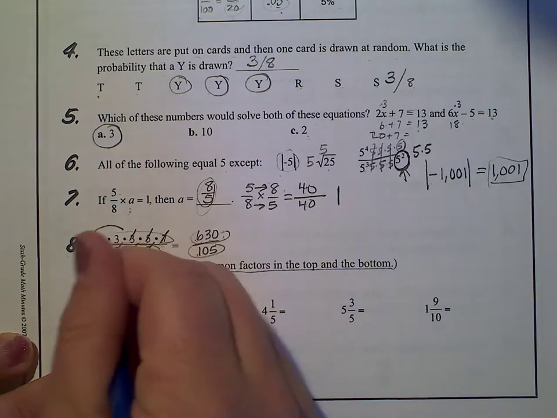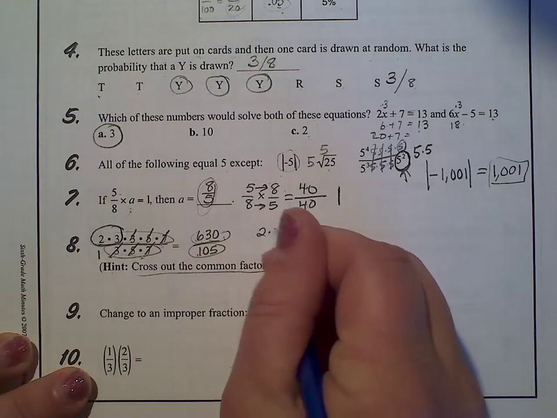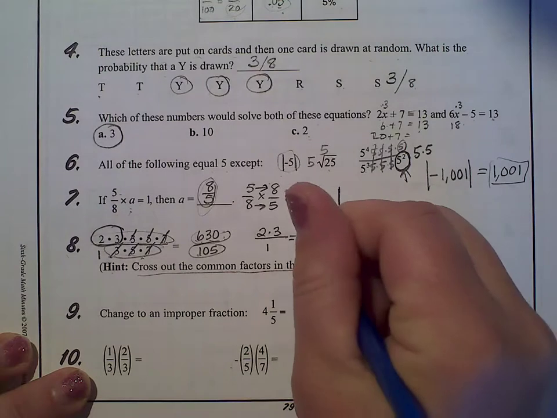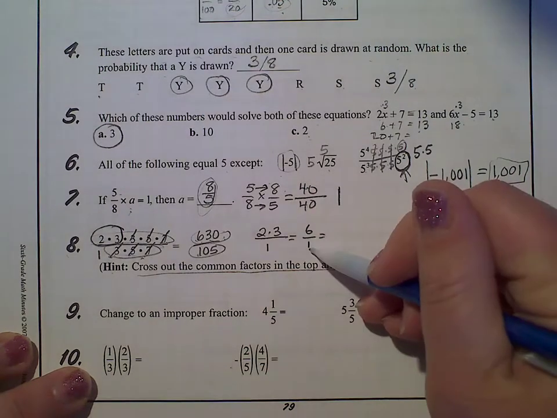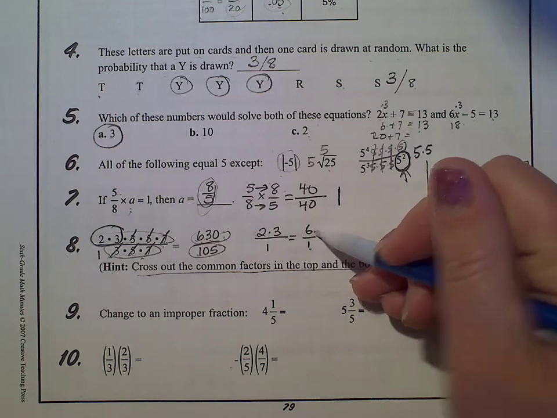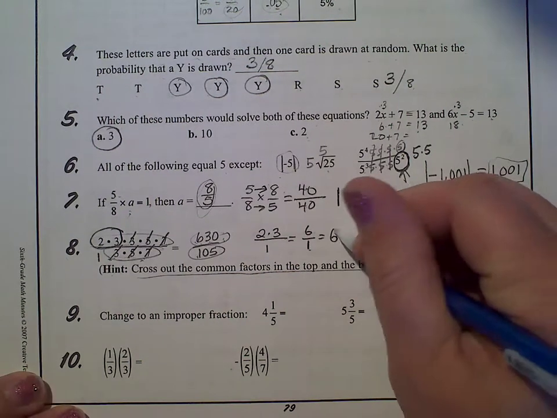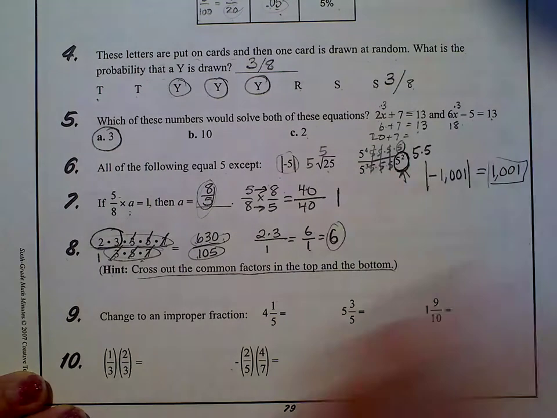So we would have 2 times 3 over 1, which equals 6 over 1, which is the same as if 1 piece makes a whole, I would have 6 wholes. So your answer would be 6.